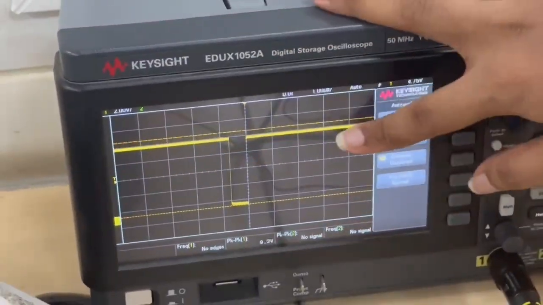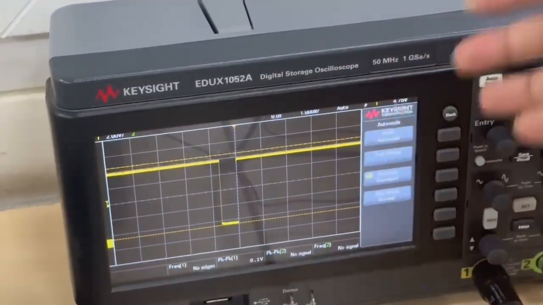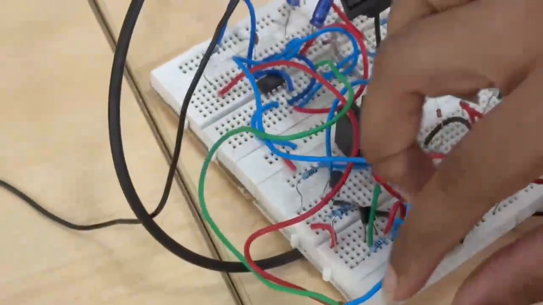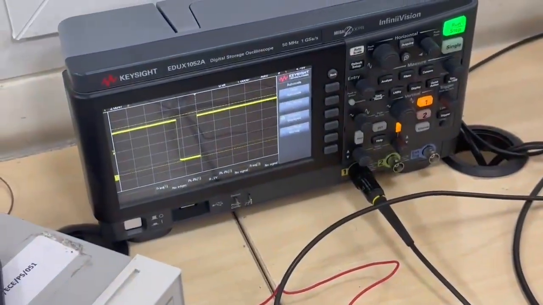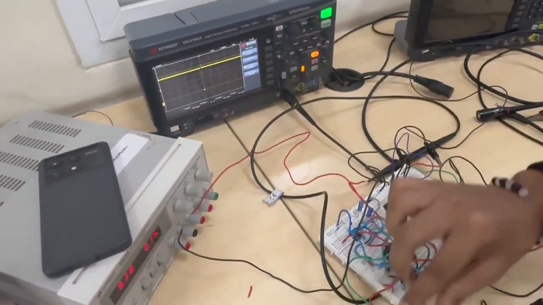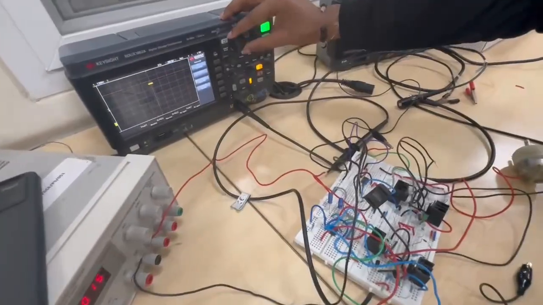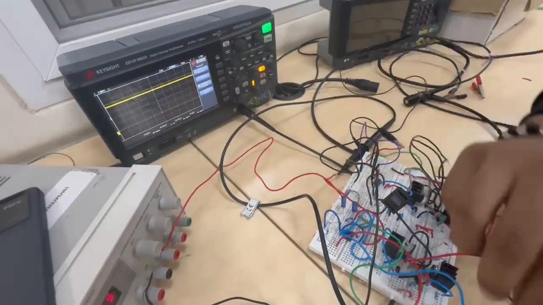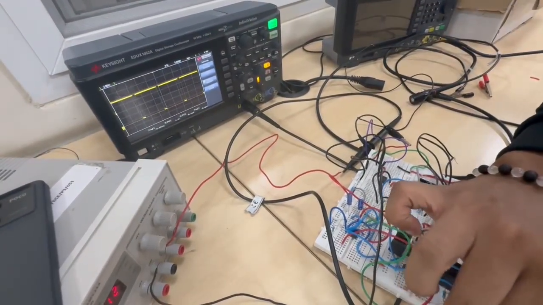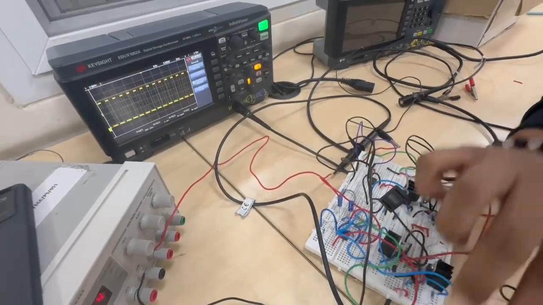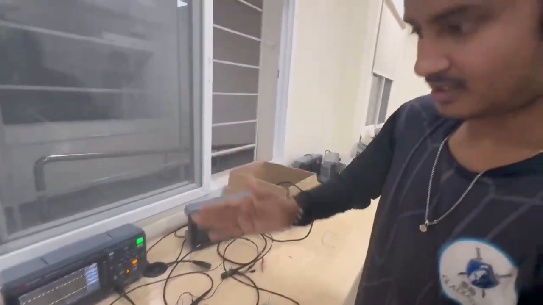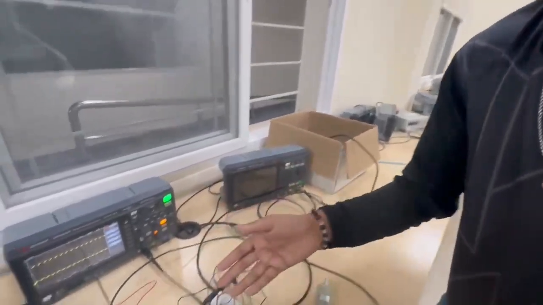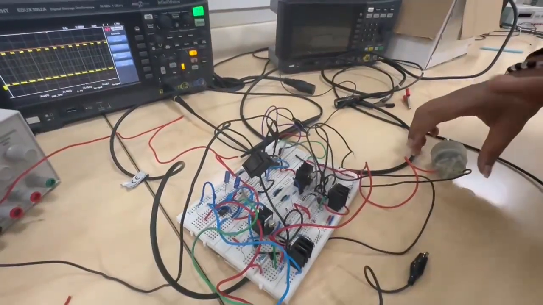After the PWM signal is generated through the 555 timer, we can see the duty cycle being changed. We can see the duty cycle changing when the resistance of the potentiometer is changed. Now the implementation of the hardware, the motor driving.